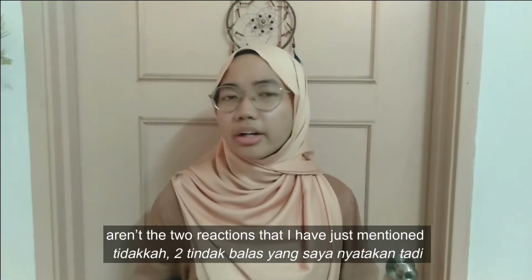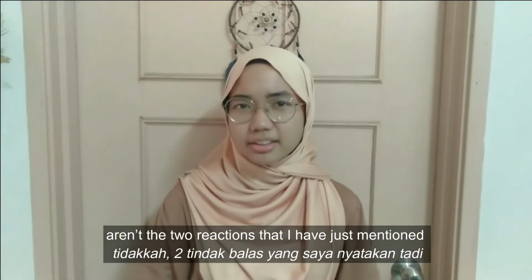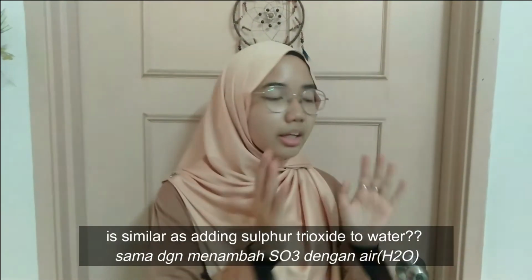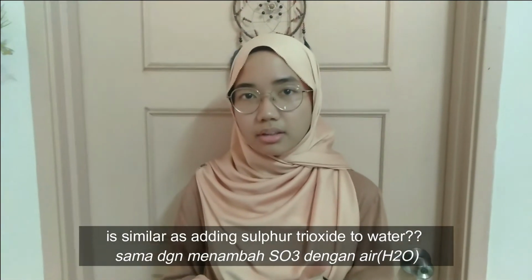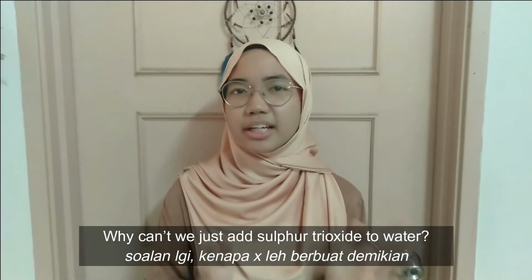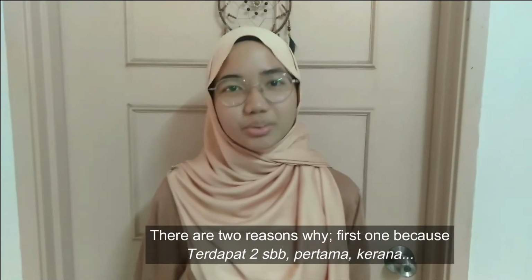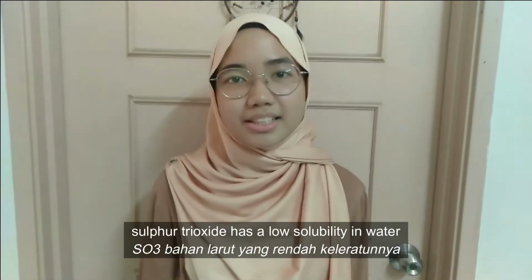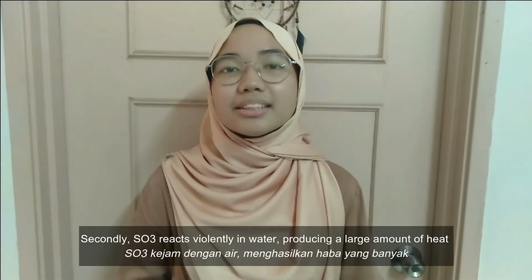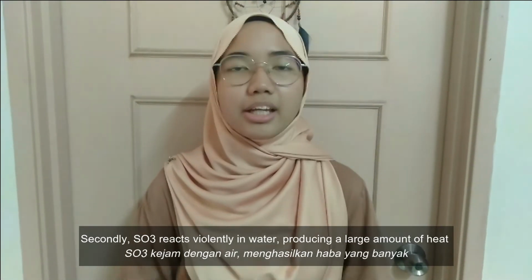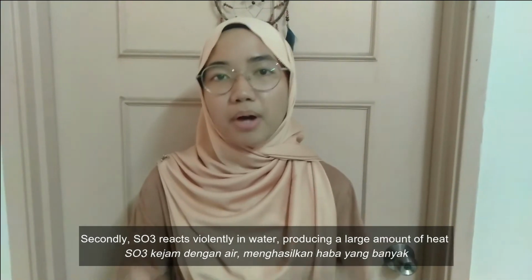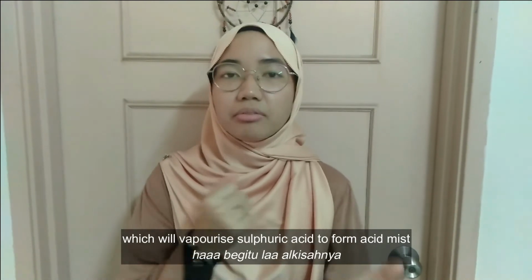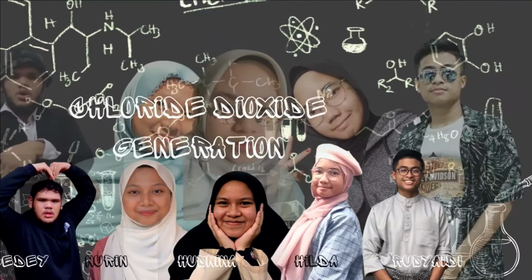But wait, aren't the two reactions that I have just mentioned equivalent to adding sulfur trioxide to water? Why can't we just add sulfur trioxide to water? There are two reasons why. The first one is because sulfur trioxide has low solubility in water. And the second one is sulfur trioxide reacts violently in water, producing a large amount of heat that vaporizes the sulfuric acid to acid mist.